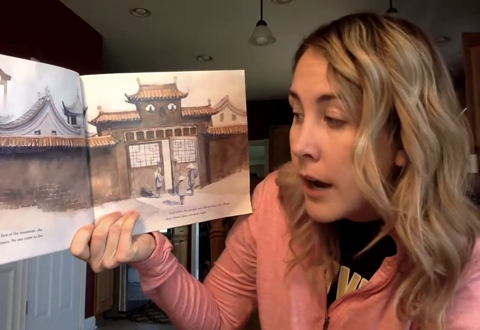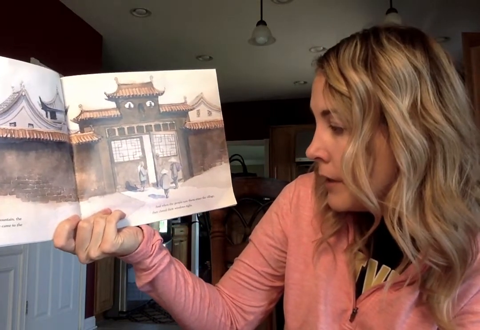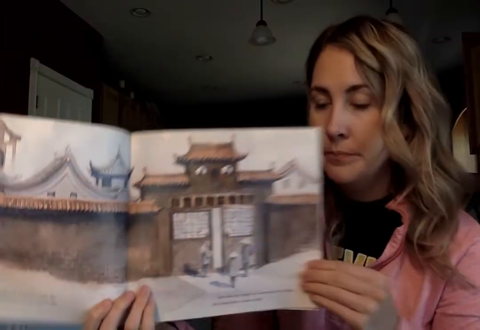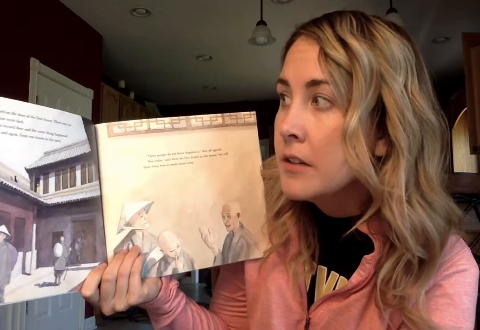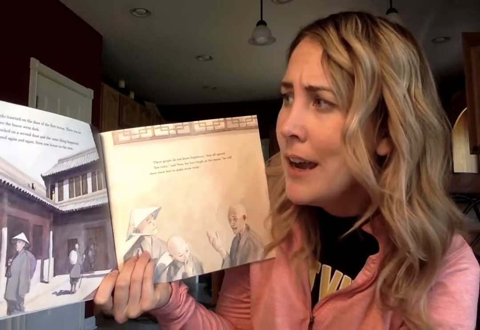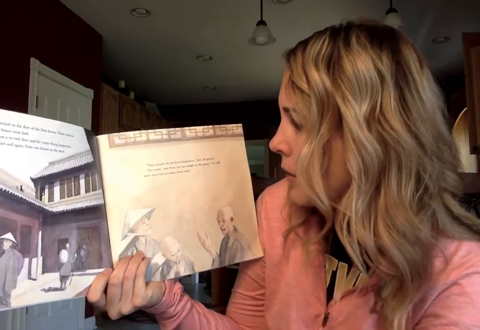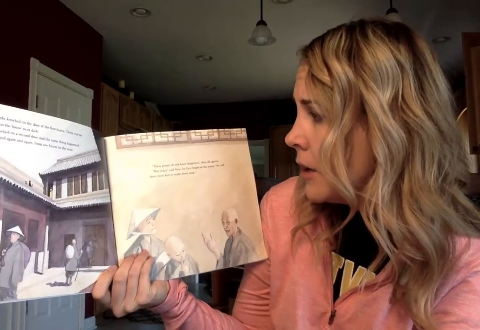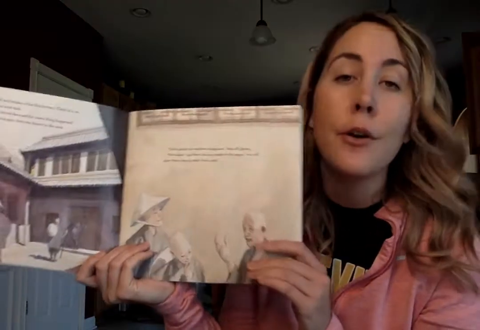When the monks reached the foot of the mountain, the villagers disappeared into their houses. No one came to the gates to greet them. And when the people saw them enter the village, they closed their windows tight. The monks knocked on the door of the first house. There was no answer. Then the house went dark. They knocked on a second door, and the same thing happened. It happened again and again, from one house to the next. "These people do not know happiness," they all agreed. "But today," said Sue, his face bright as the moon, "we will show them how to make stone soup."